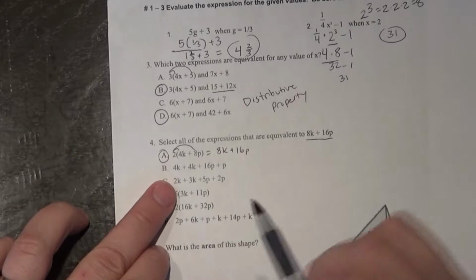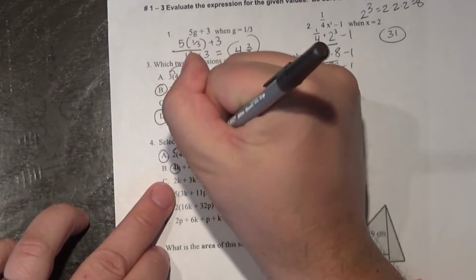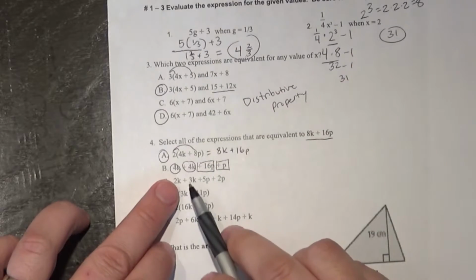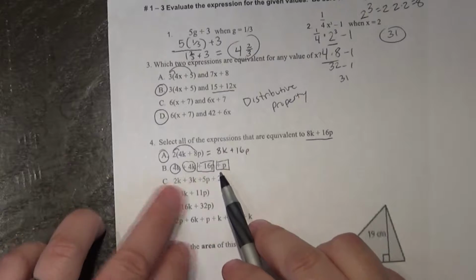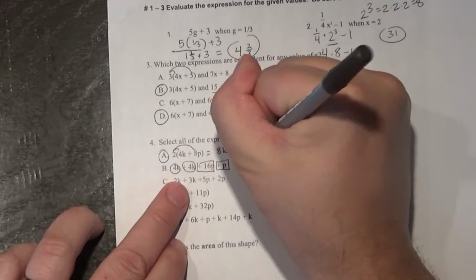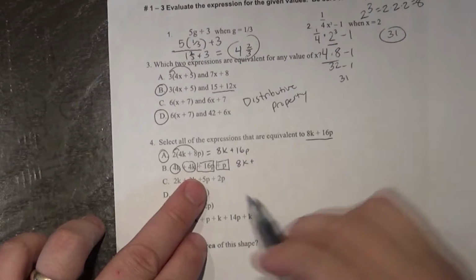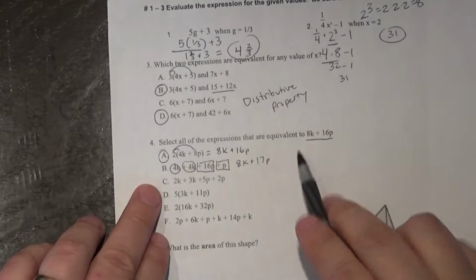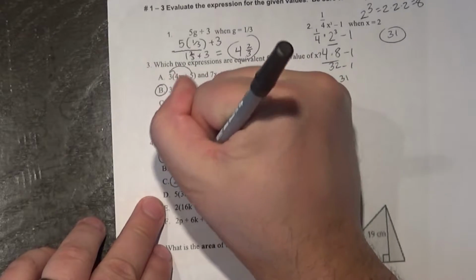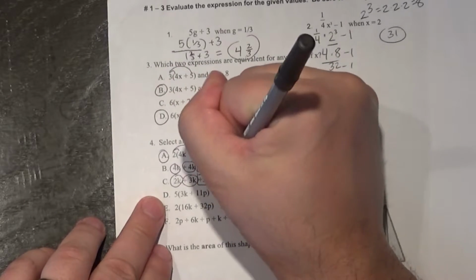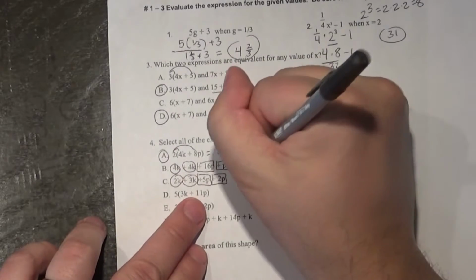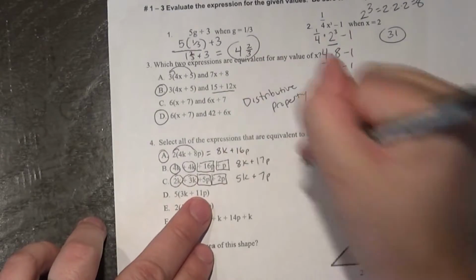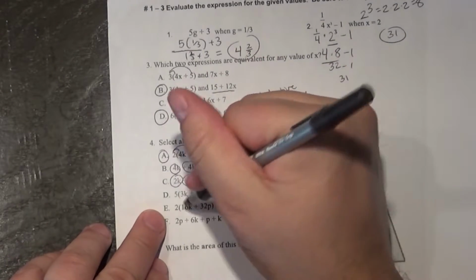I have 4k plus 4k plus 16p plus 16p. So like we've done so often in class, I'm going to circle my k's and box in my p's. So I have 4 plus 4k, that gives me 8k, plus 16p plus p, that gives me 17p. So close, but not quite. Let's do the same thing. I'll circle my k's, and I'll box in my p's. So I have 2k plus 3k, that gives me 5k, plus 5p plus 2p is 7p. Okay, so not at all close.